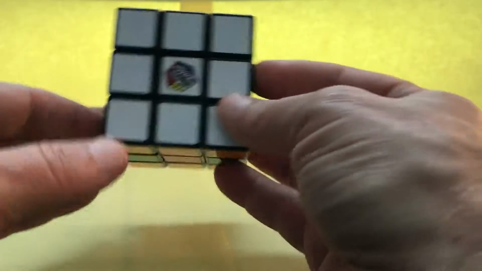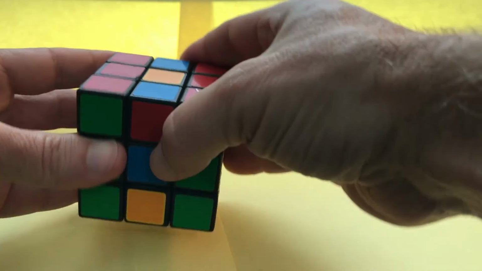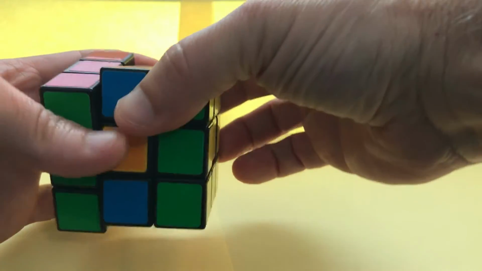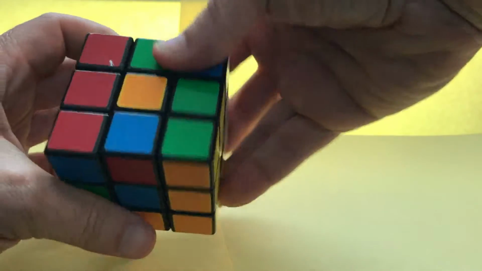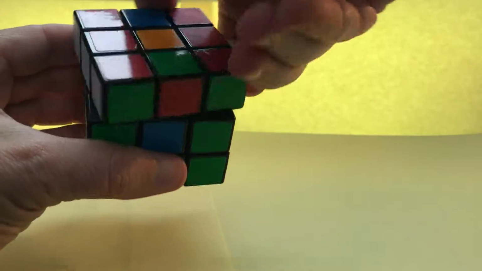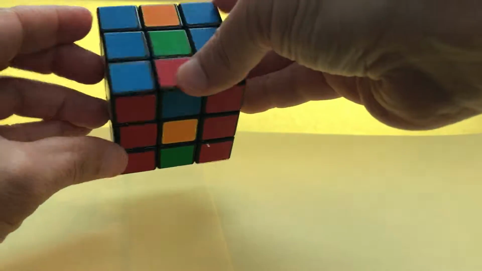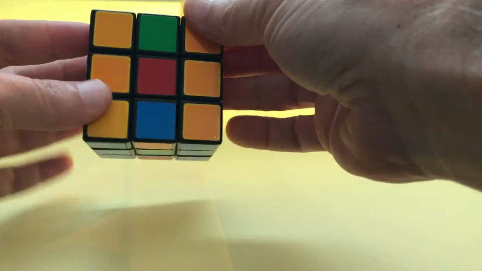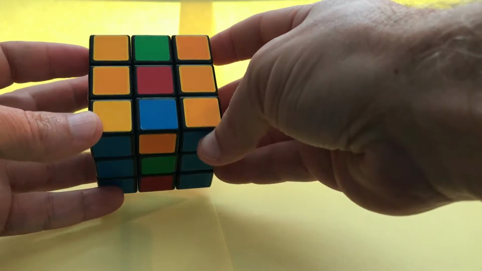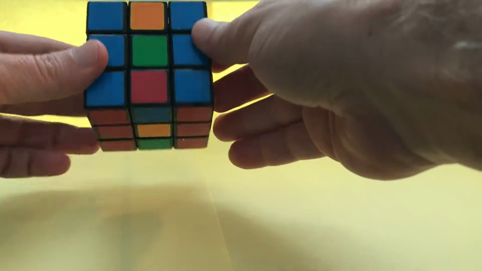So this is green and red, which will come up to the top if you do the middle down 180 degrees, middle back up, 180 degrees. So that went into the right place. Now this is in the right place, this is in the right place. So that's good. Now we just have to flip them so that they're in the correct orientation.